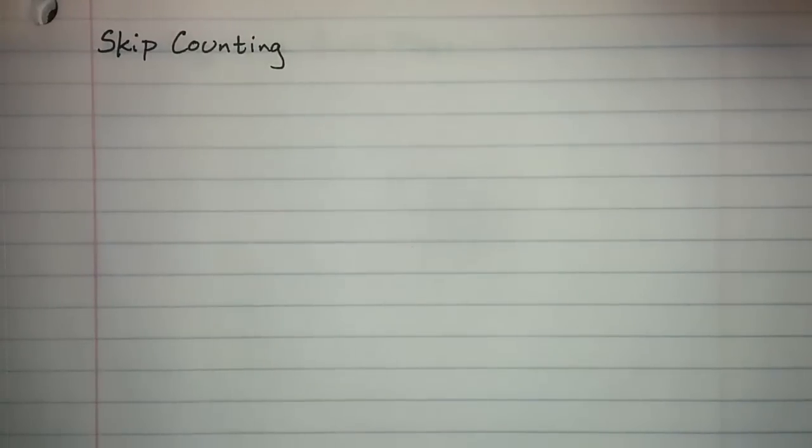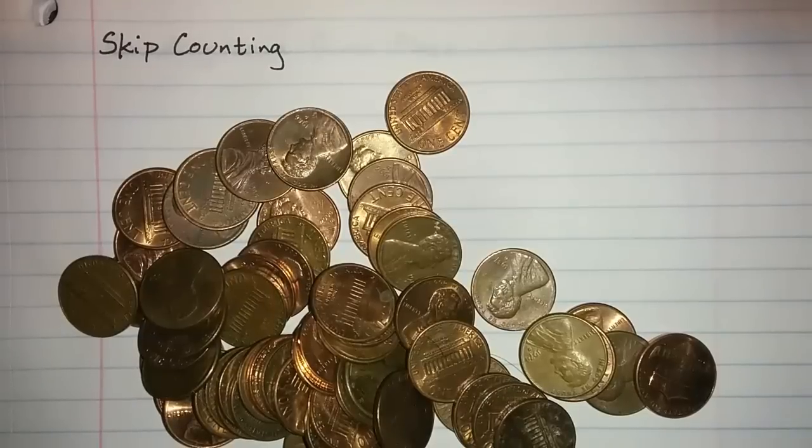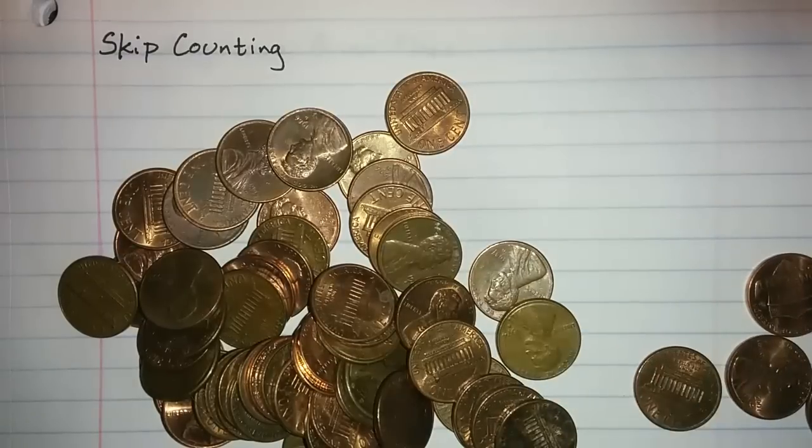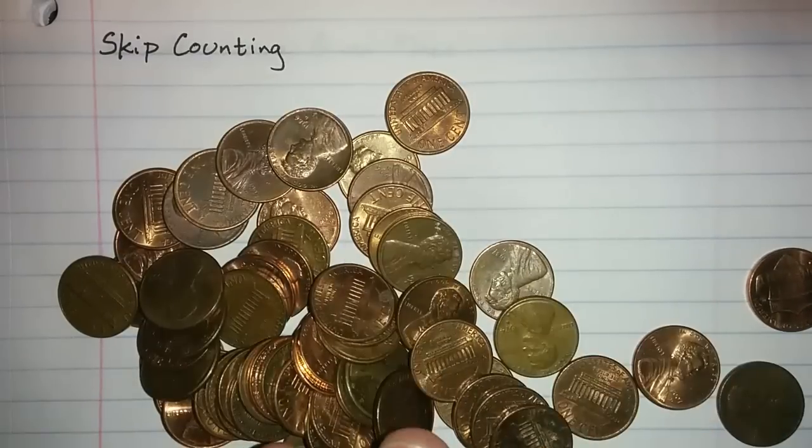So let's think about what I would do if I had a big pile of pennies. It would look something like this. And let's say I wanted to count these pennies. I could count them one by one, 1, 2, 3, 4, but that's tedious. However many pennies there are here, I probably don't want to count them.